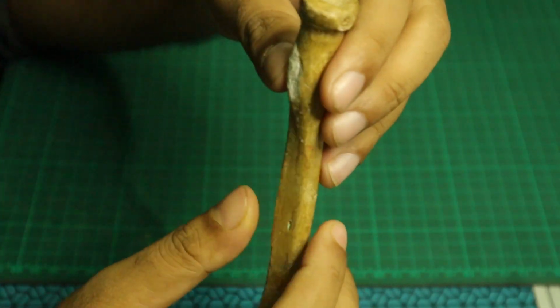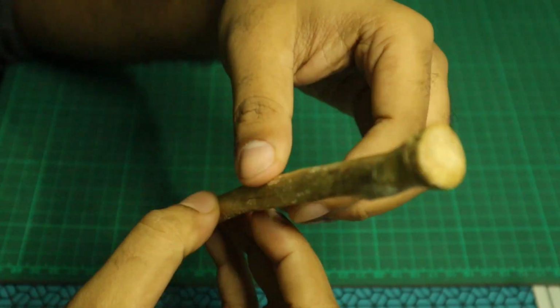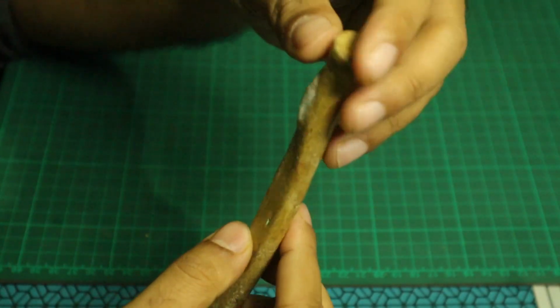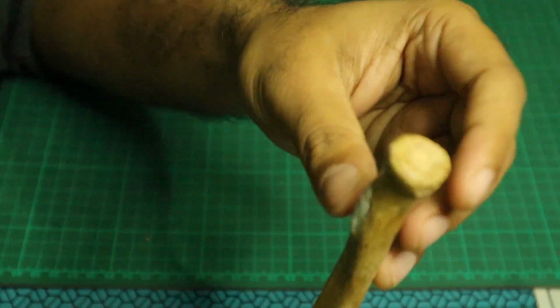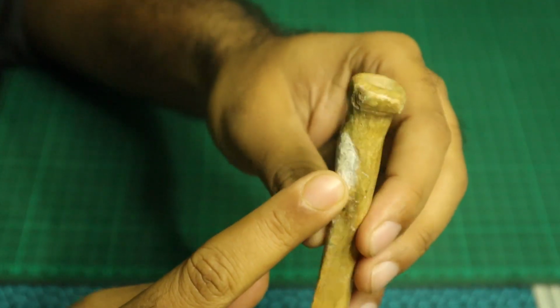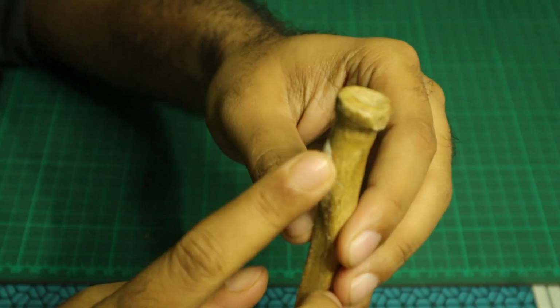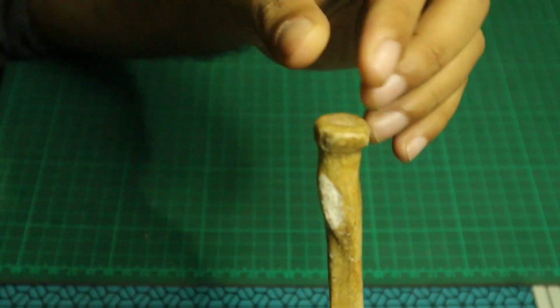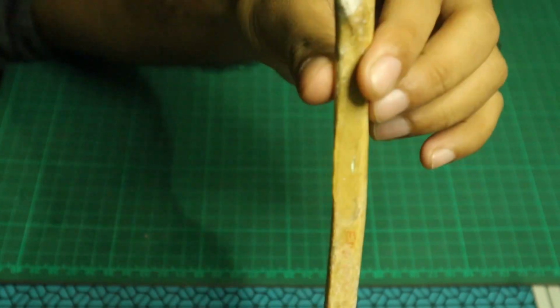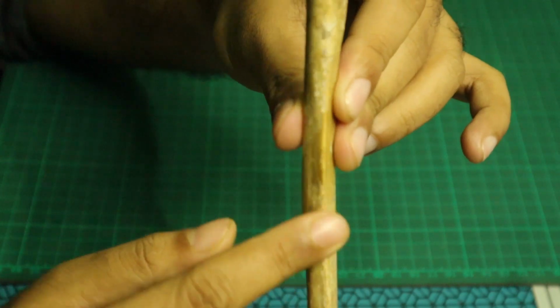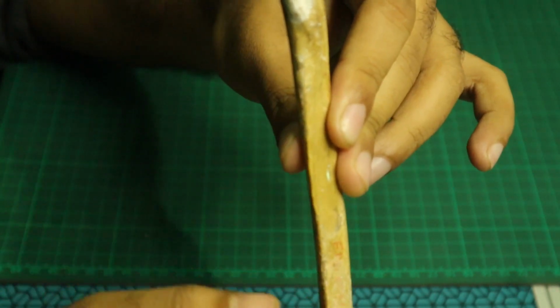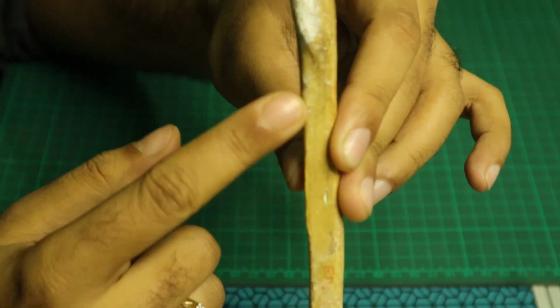So these were the parts and a few attachments. Just to revise, this is the upper end, this is the lower end, and this is the radial tuberosity where the biceps brachii muscle is attached, and this is the head, this is the neck, this is the shaft, and this is the medial border which is very prominent and sharp.